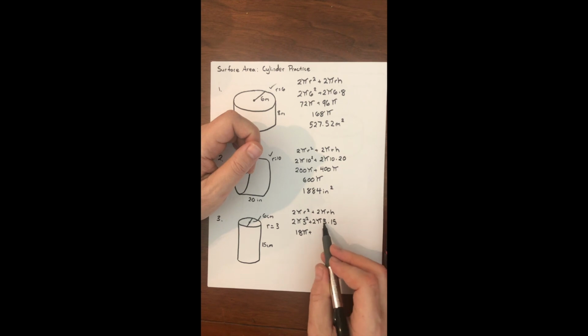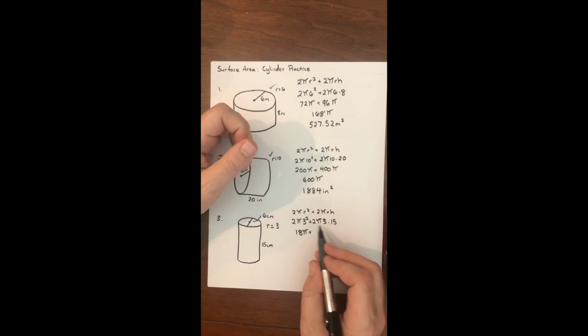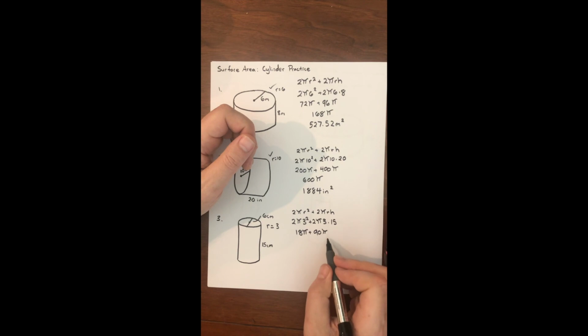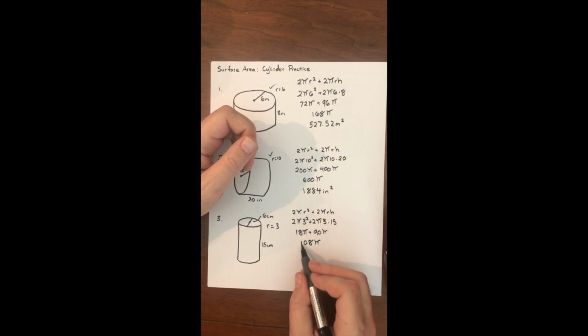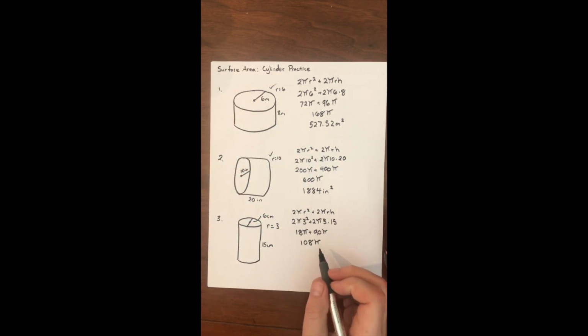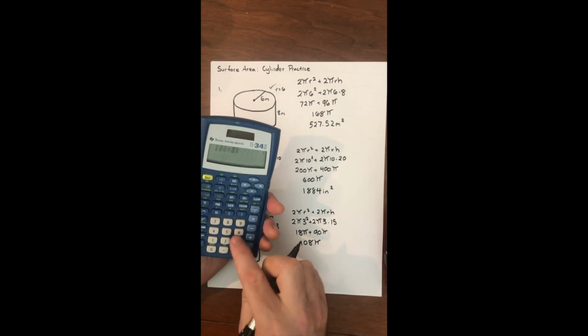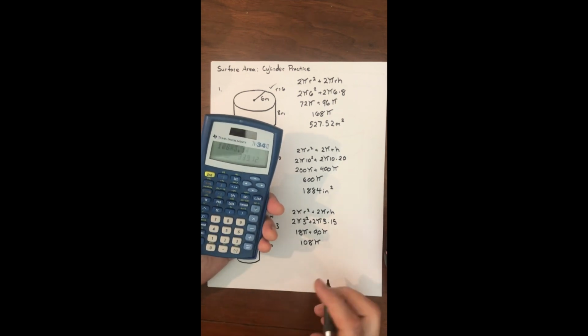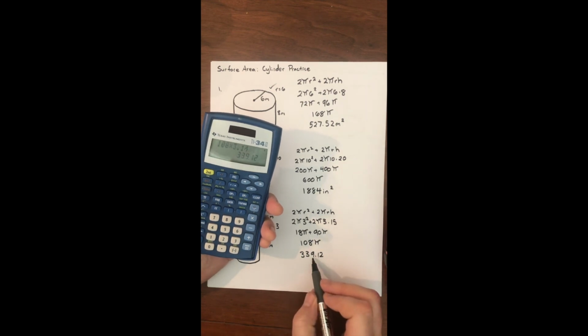3 times 15 is 30 and 15, that's 45. And 45 doubled is 80 plus 10, 80 and 10 make 90. 90 pi. So 18 plus 90, that's 108 pi. So around like 324 to 325 would be my estimate. 108 times 3.14 is 339.12. I said 324, 325.